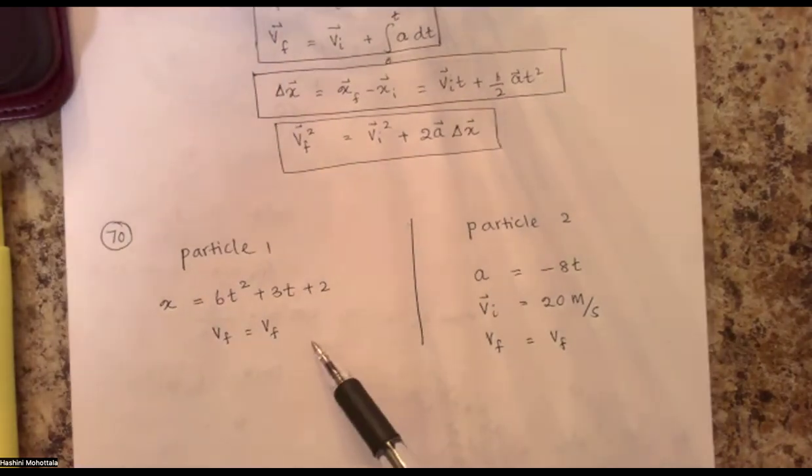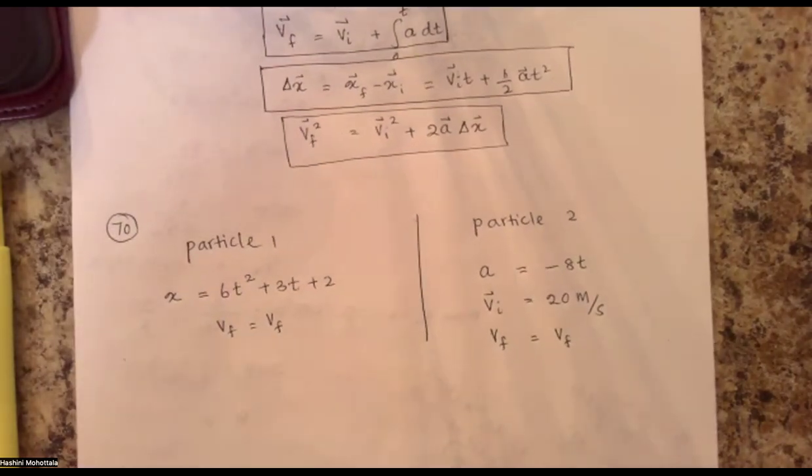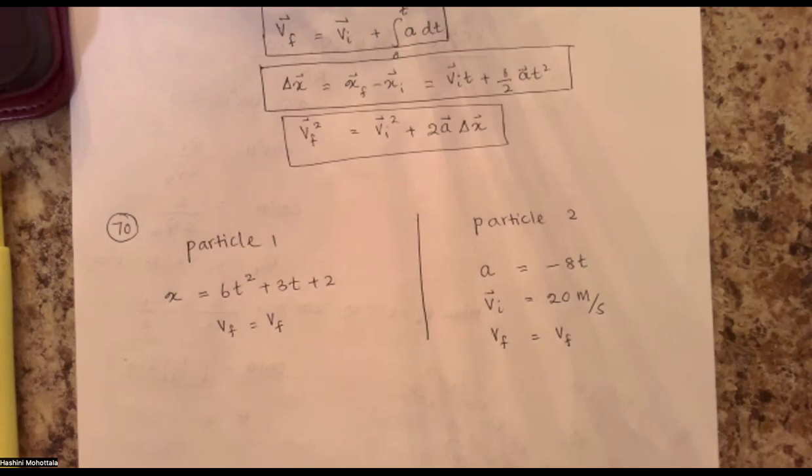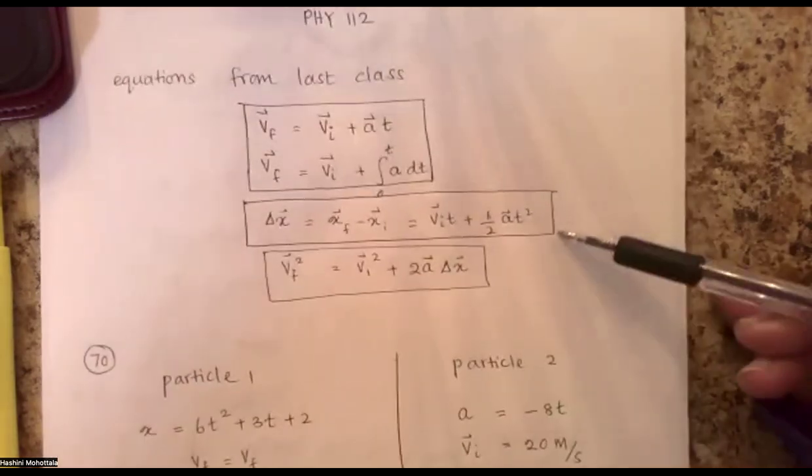Particle 1 doesn't have a lot of information. It only has the displacement, and it is given as a function of time. Now, let's say that I want to find particle 1's velocity at time equals 0. What should I be doing? How can you find the velocity if the displacement is given? The displacement function. Are you talking about this equation?